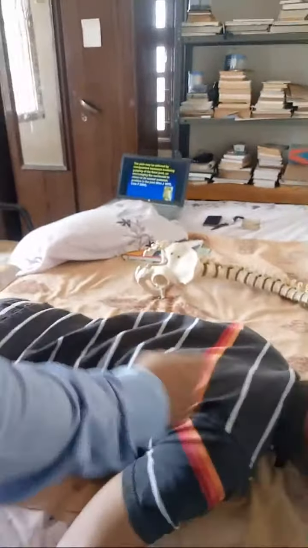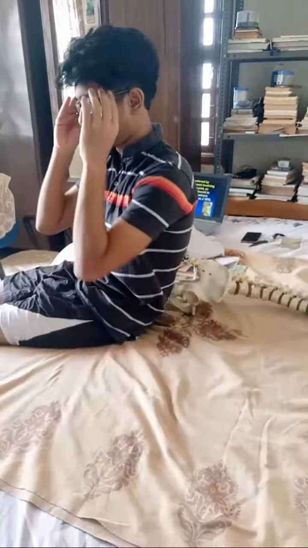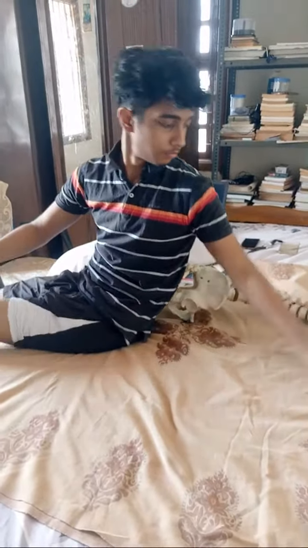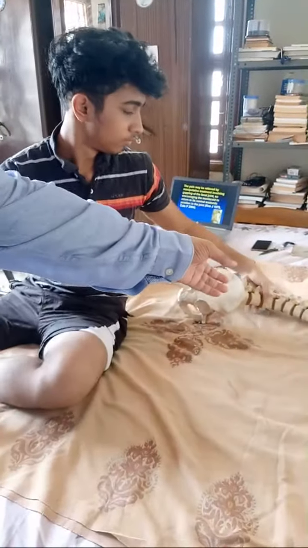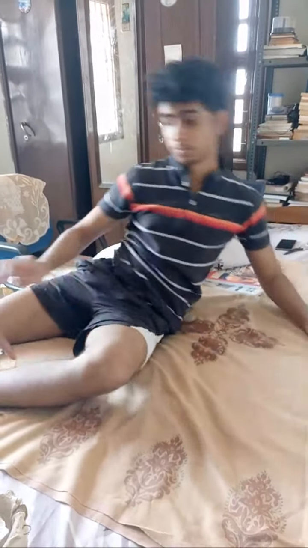Yes, just lie down on your abdomen. Okay, remove the specs and lie down like this. Show me the skeleton in the meantime, I'll just describe the skeleton. Lie down on your abdomen. Head this side, head this side.